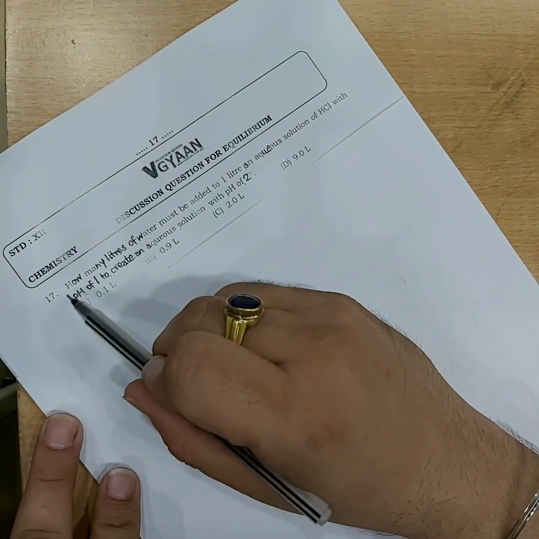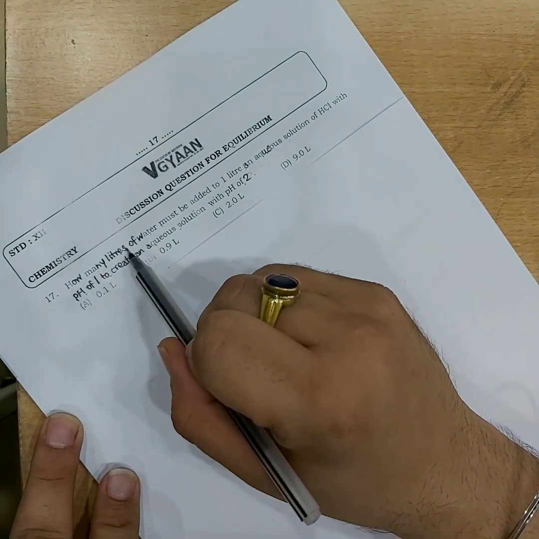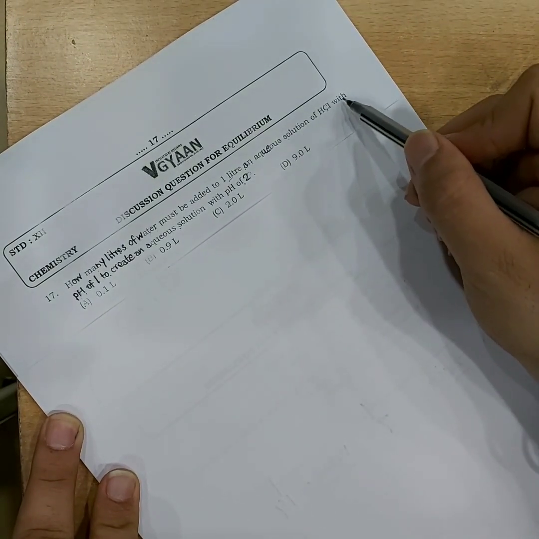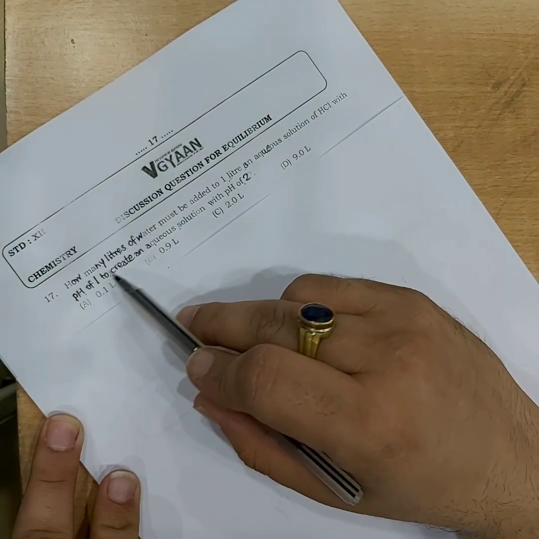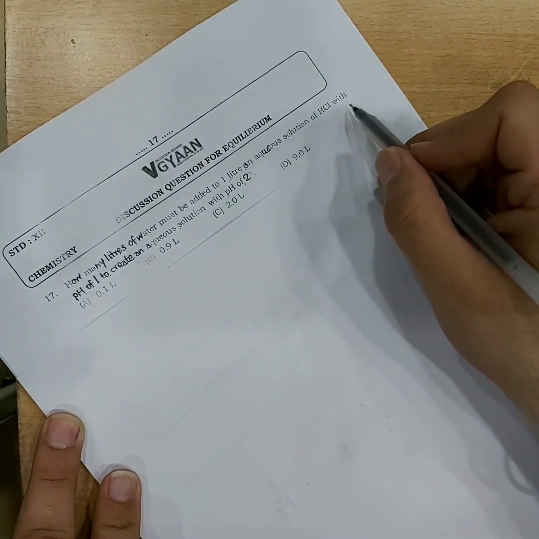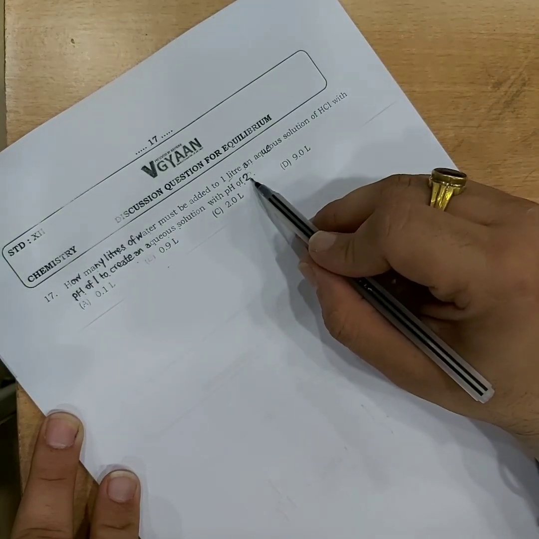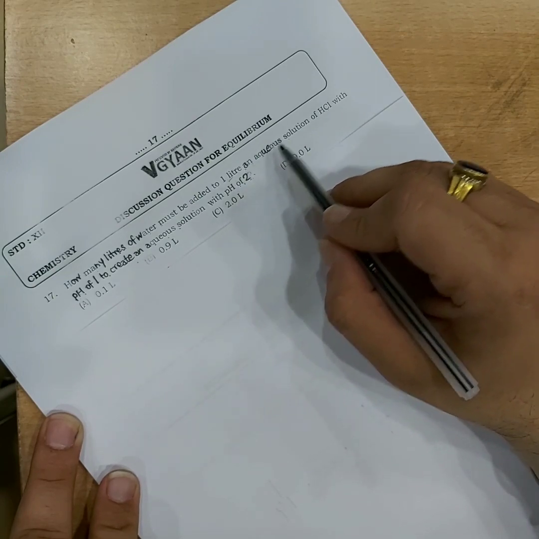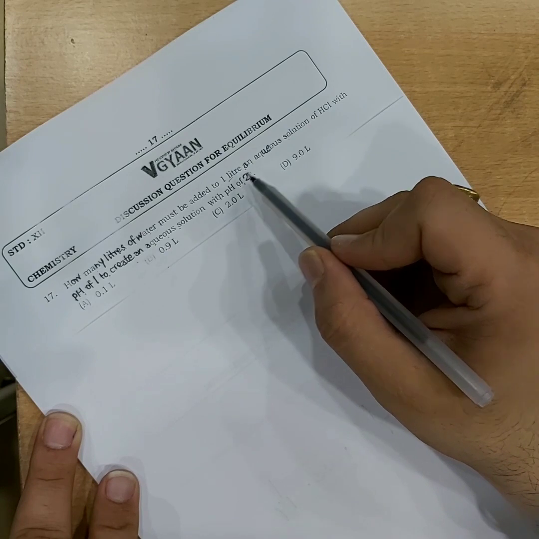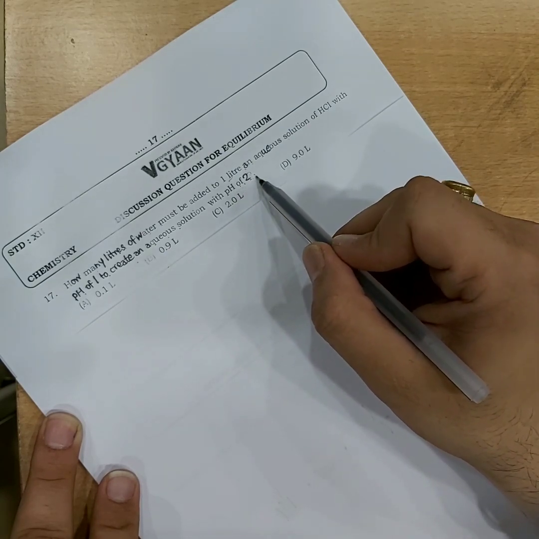Now let us have a look at question number 17. How many liters of water must be added to 1 liter of an aqueous solution of HCl with pH 1 to create an aqueous solution of pH 2? So the pH is 1, we want the pH to be 2, we have a 1 liter solution. How much more water? Okay, so we are increasing the pH value, so we are increasing the dilution, so we are decreasing the concentration.